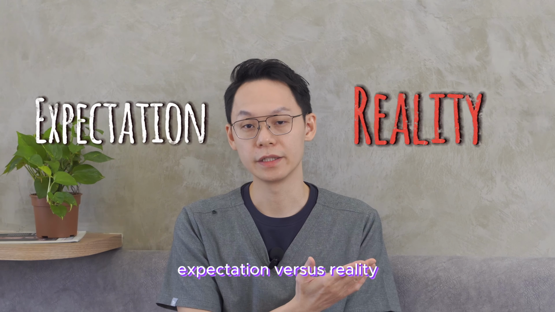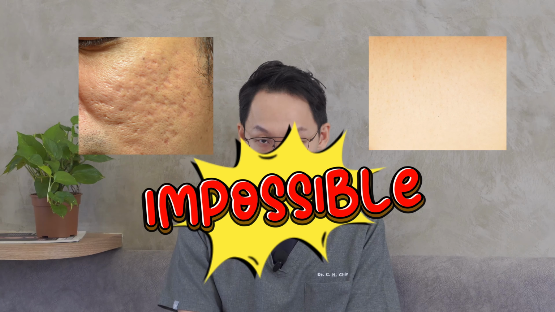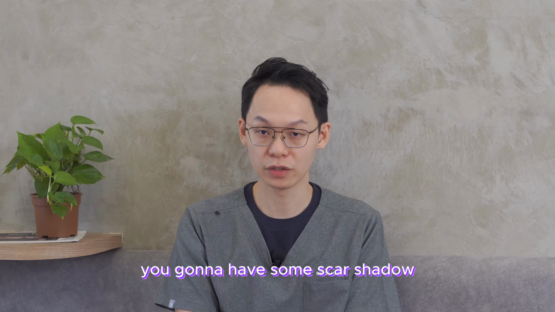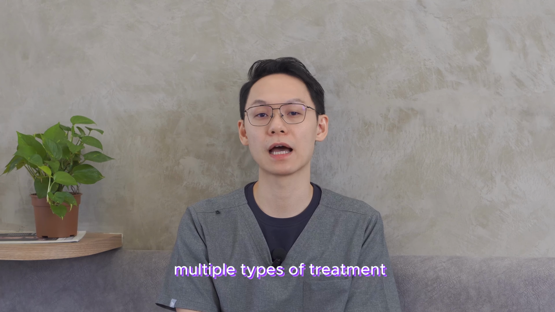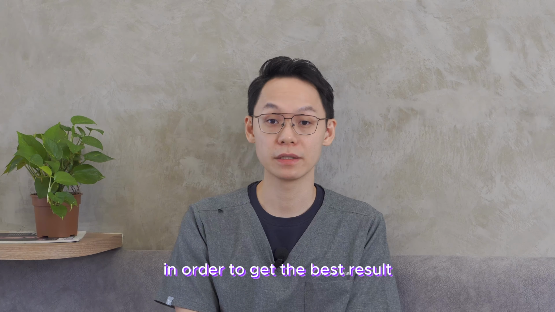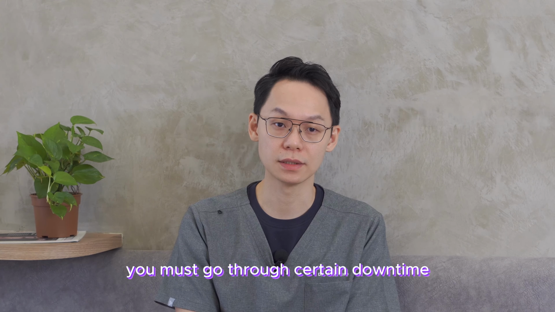Expectation versus reality. This kind of result is impossible. More or less, you're going to have some scar shadow even though you went through multiple types of treatment. This is the number one fact you must accept. In order to get the best result, you must go through certain downtime.